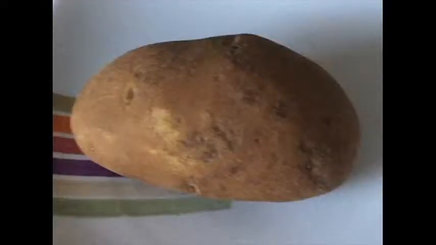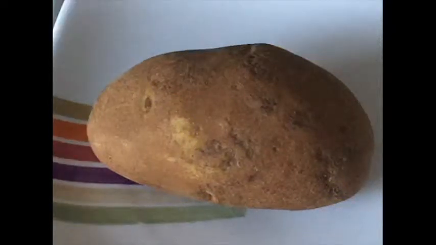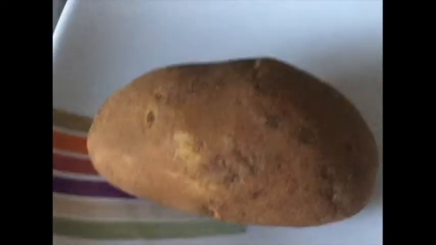Today I'm going to be showing you how to prepare boiled potato. Step 1. Boil the potato.